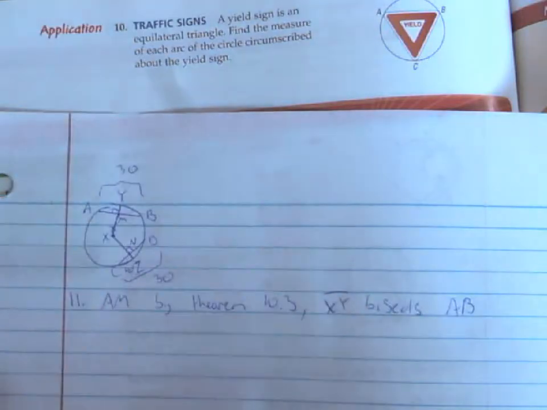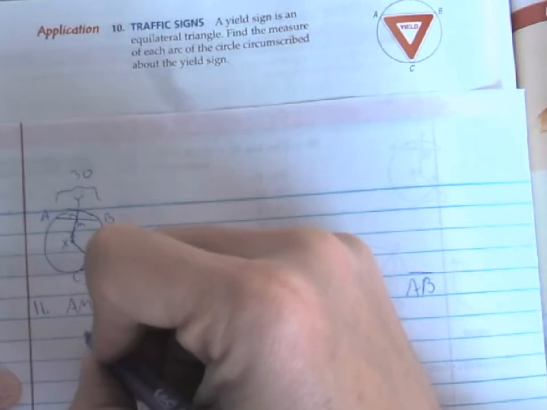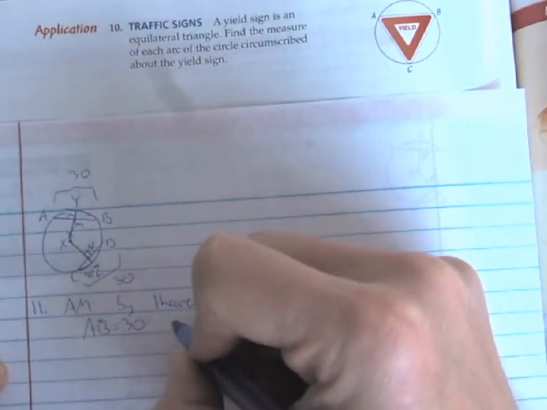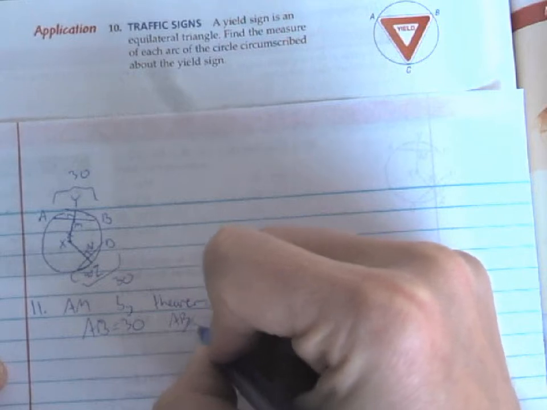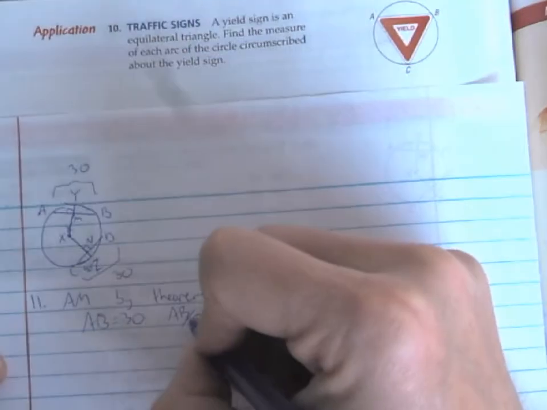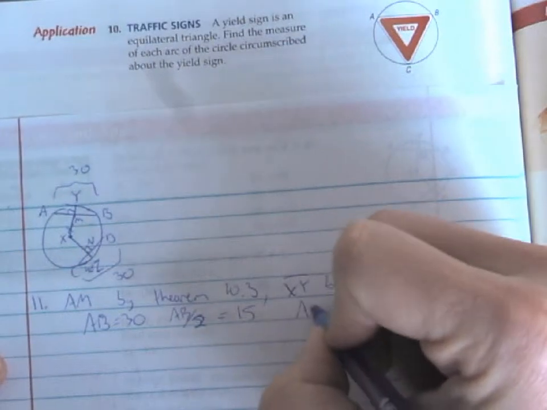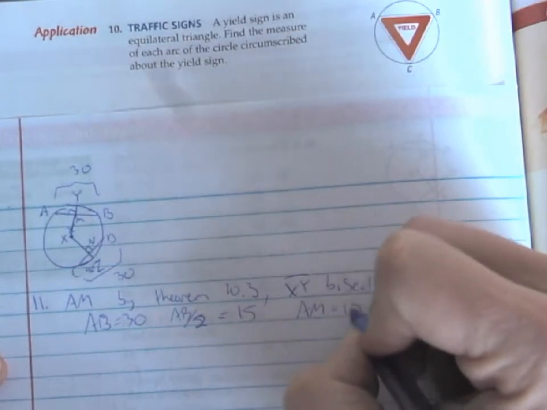We also know AB equals 30. So we're going to do AB divided by 2, because bisects means cut in half. Sorry, I wrote a 5 there. AB divided by 2, that's going to give us 15. So AM is equal to 15.